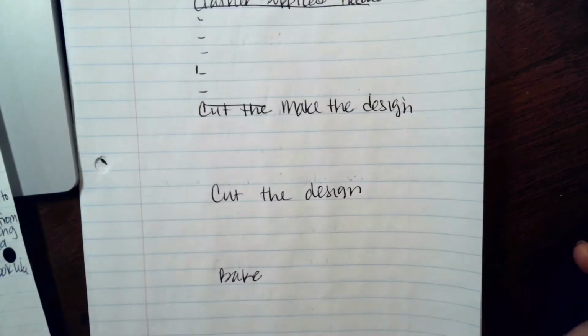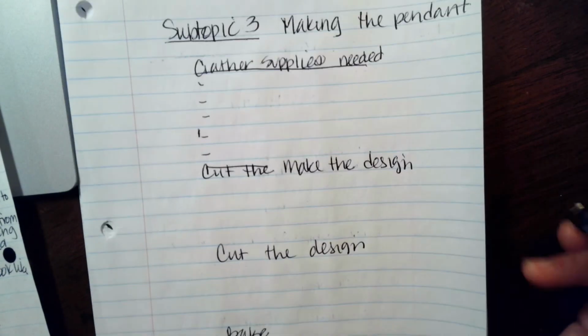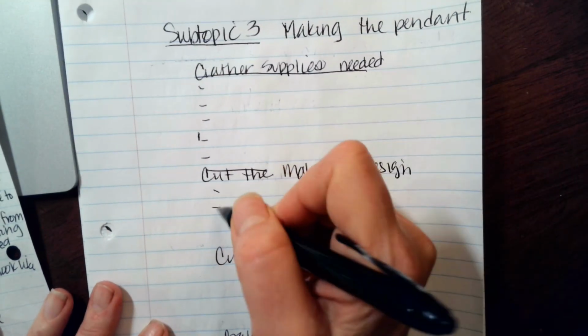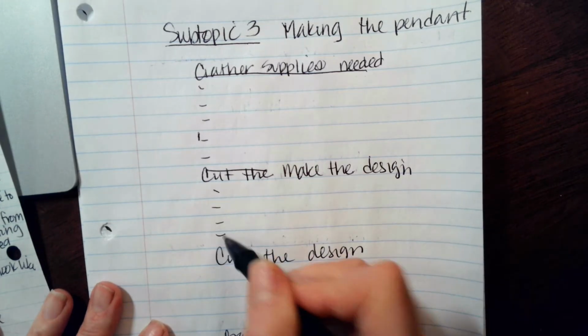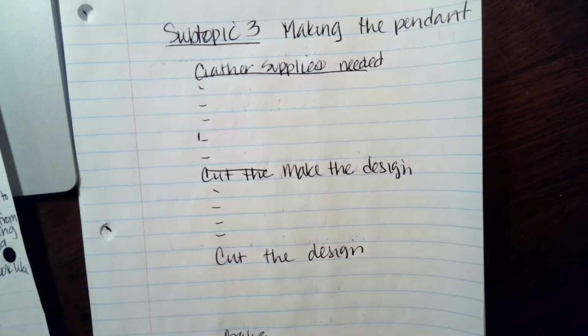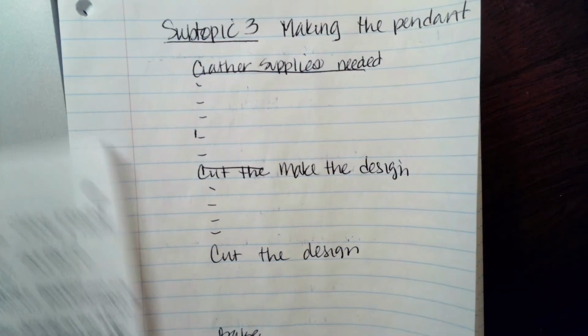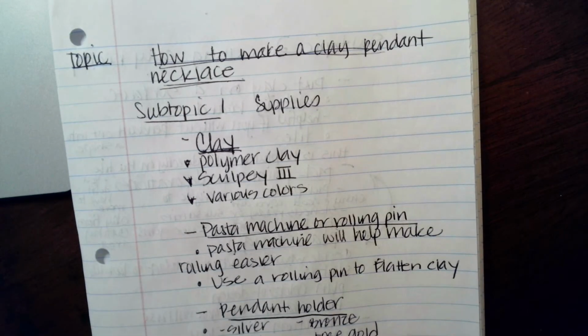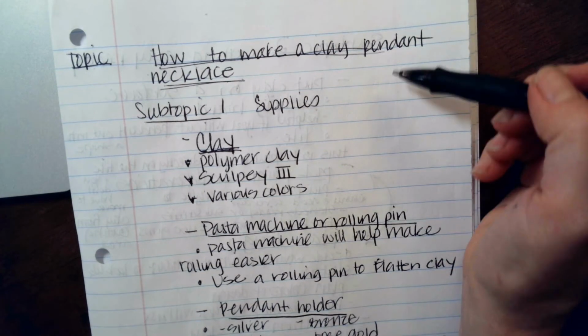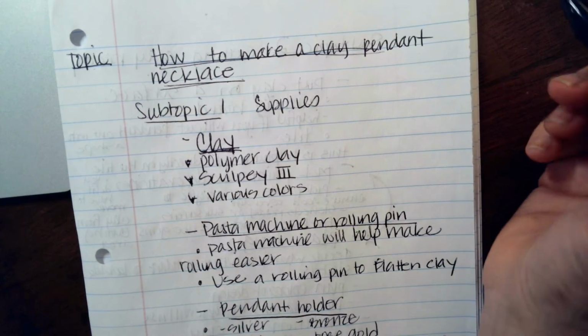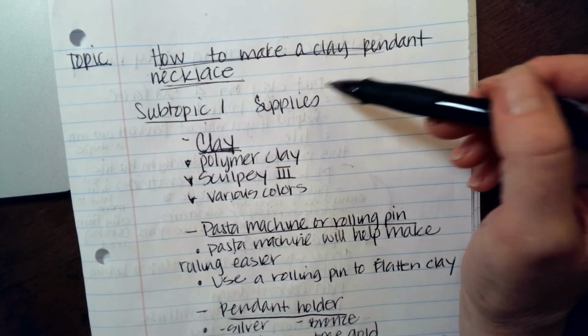Okay, so these are my steps, and now I'm gonna lead my reader through all of these. However many subtopic details we need is what I'm gonna do, like we did with the other ones. So that is basically how to do the outline. Then what we're gonna do is look at the first page, like where we started, and it's going to say how to make a clay pendant necklace.